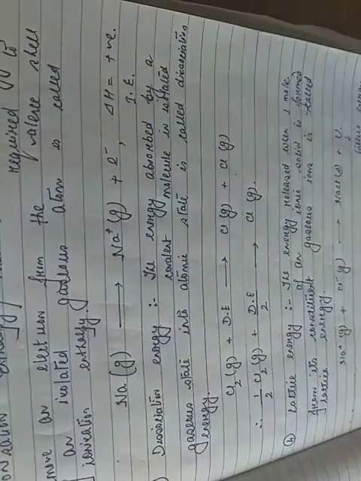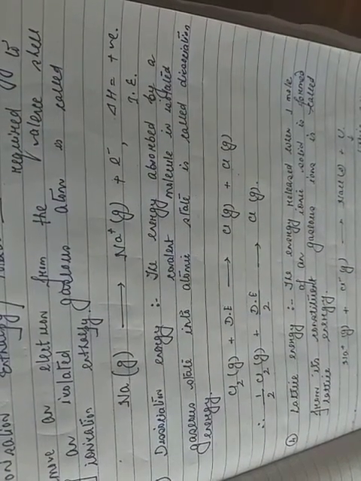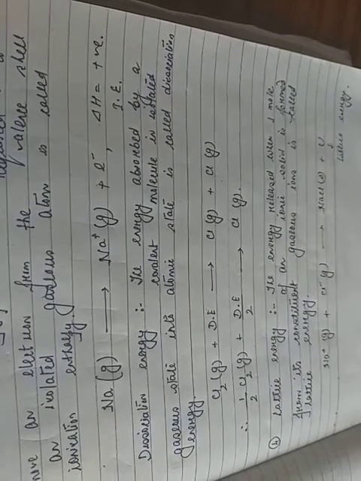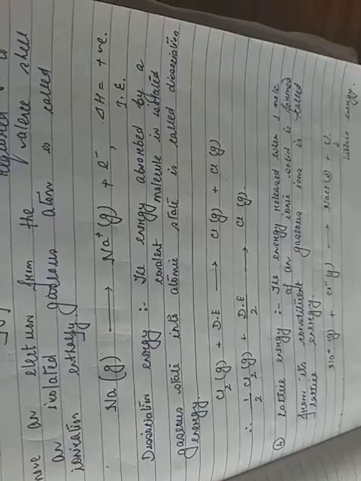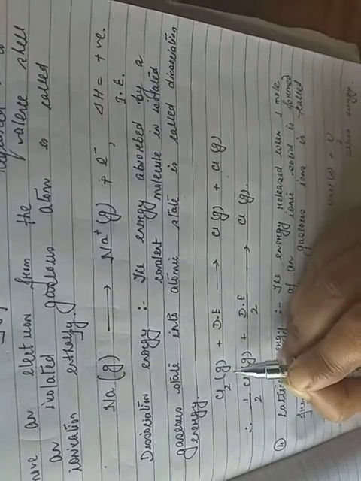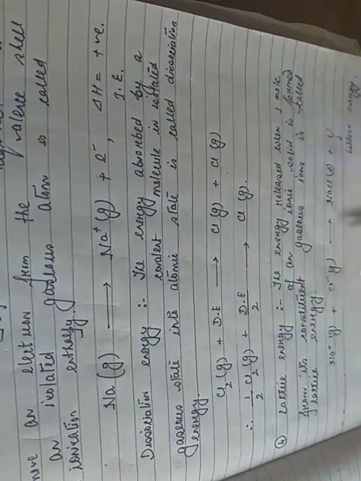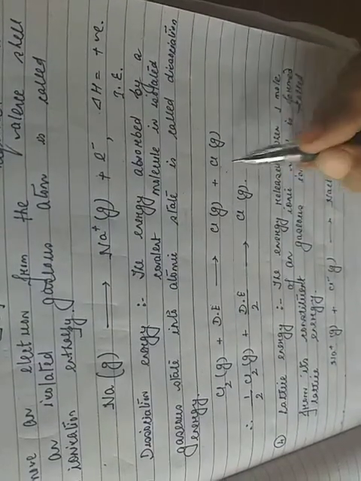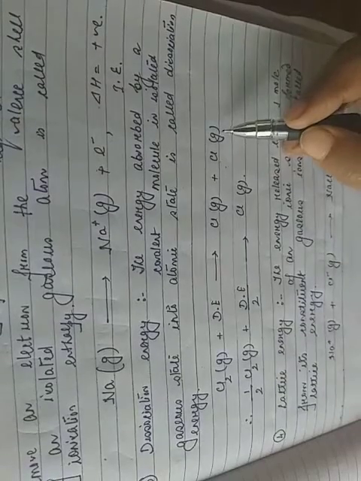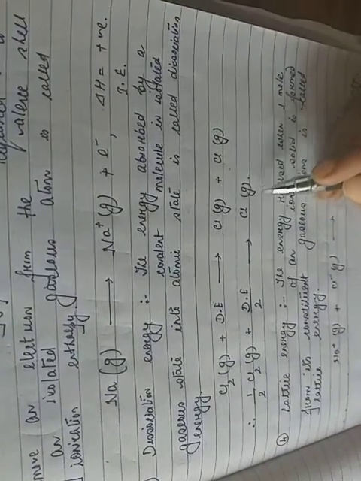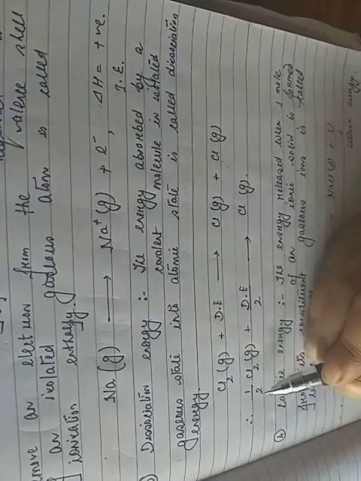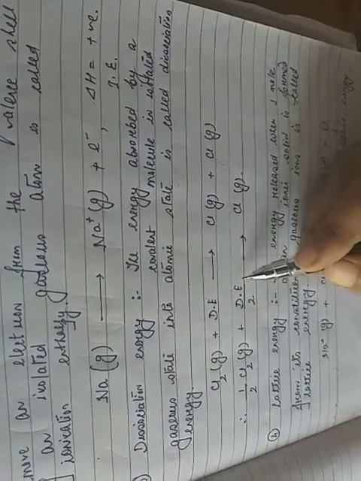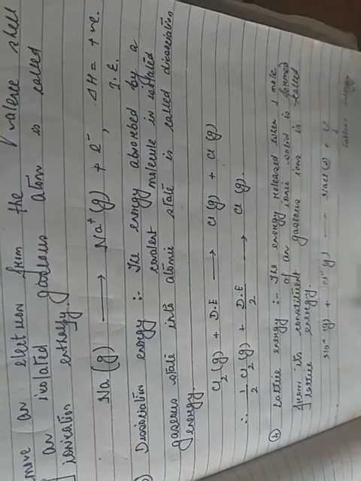So the energy absorbed by a covalent molecule in isolated gaseous state to break into its atomic state, of course 1 mole, is called dissociation energy. So 1 mole of chlorine gas plus dissociation energy gives 2 moles of Cl gas, and these are the atomic states. Then of course, for getting 1 mole of Cl gas, we actually require half a mole of chlorine Cl2, and of course the energy needed will be dissociation energy divided by 2.